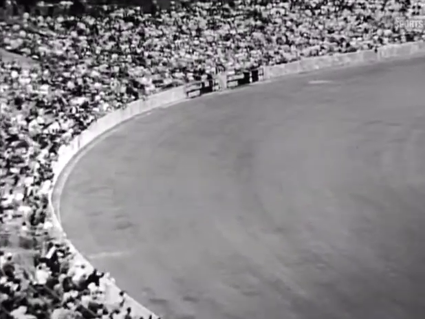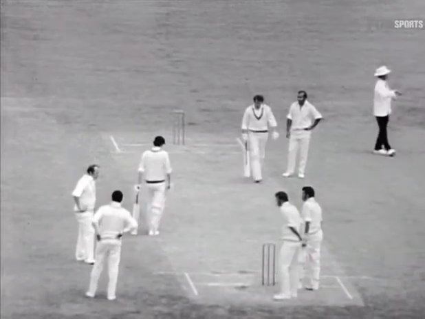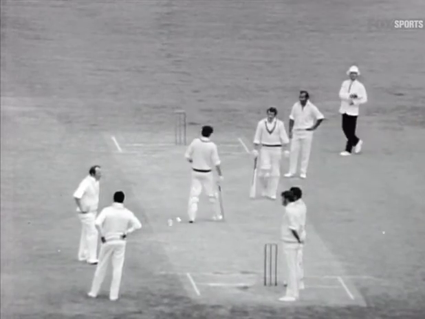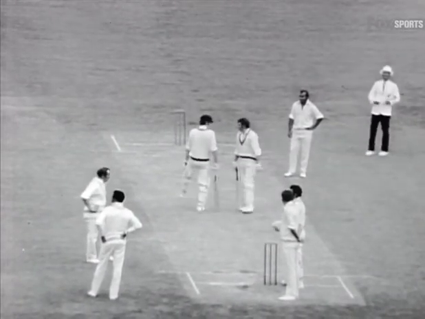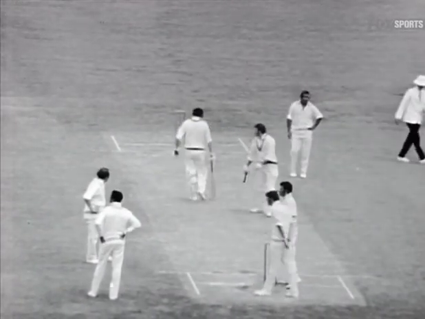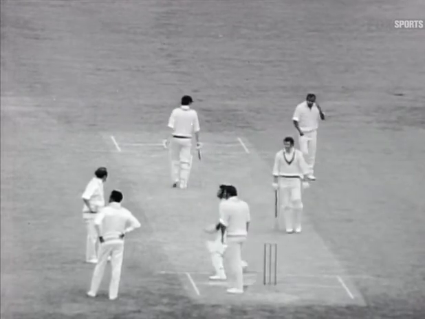He swung this away from outside the off stump, racing away to the boundary for 4. He swept that from outside the line of the off stump to open his account. He's 4. Chappell 34, 7 for 153.